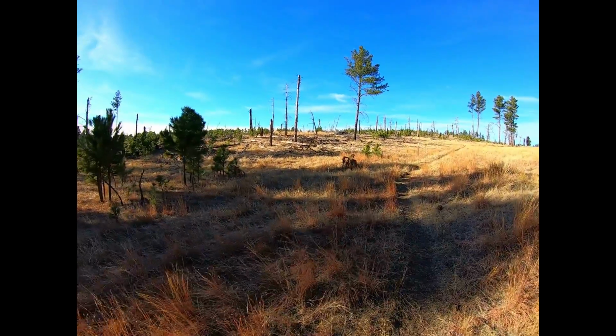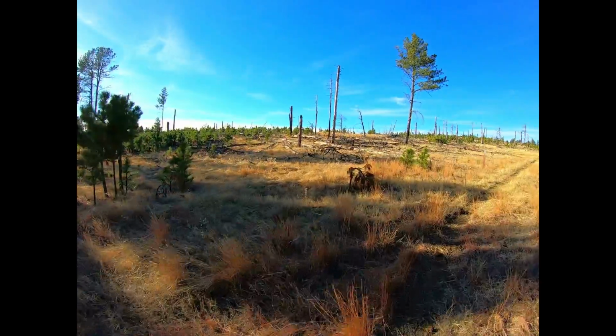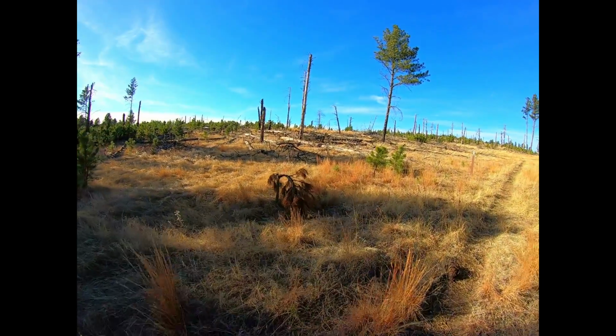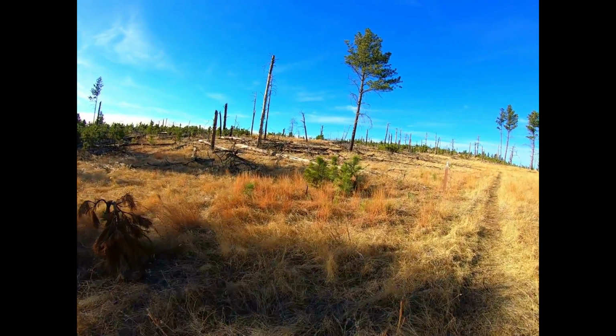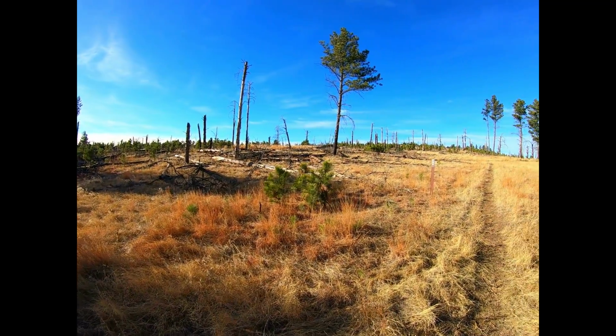But if you look here, all these trees are down. Yeah, I'm going to go with wind. You can let me know in the comments if I'm wrong about that.